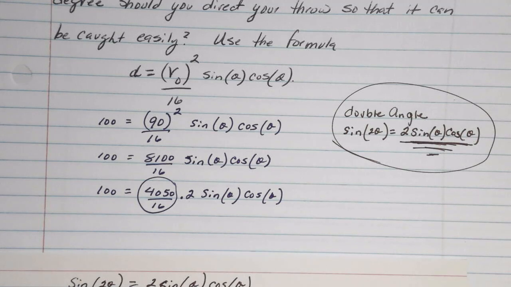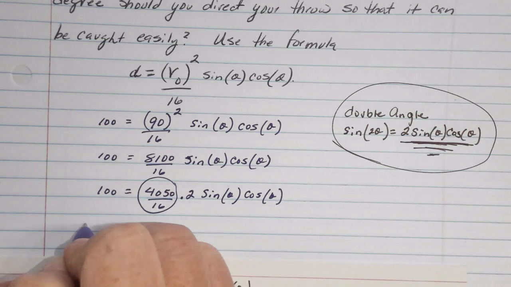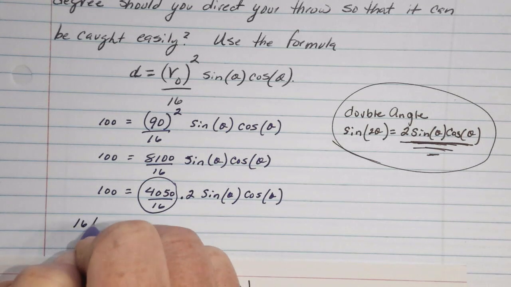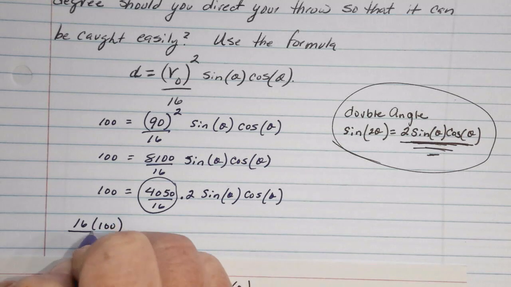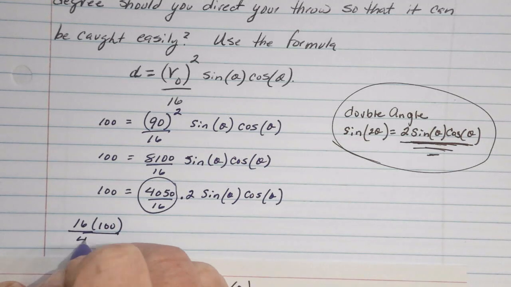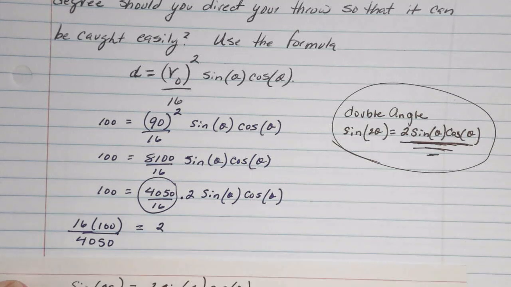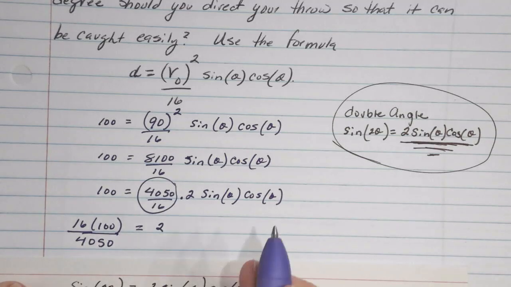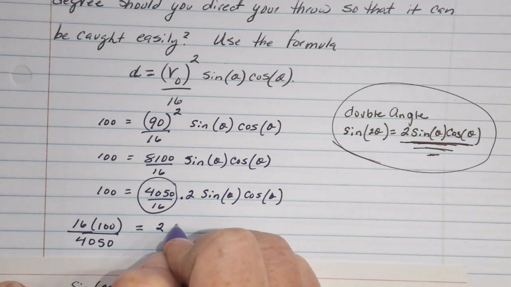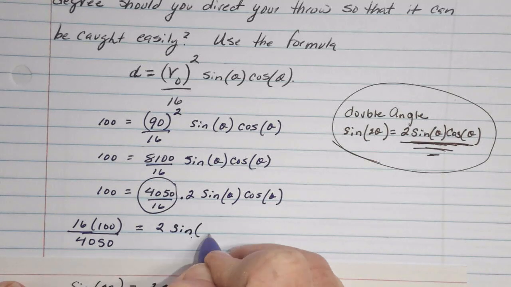You do that by multiplying by 16 and dividing by 4050. Whatever you do to one side, make sure you do to the other side. I'm purposefully leaving this in an unsimplified form so that you can see where I'm getting these numbers from.